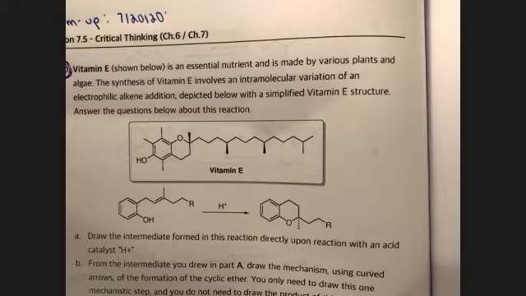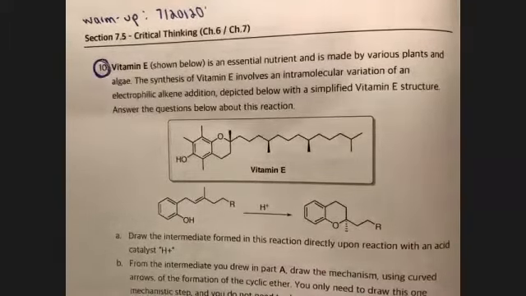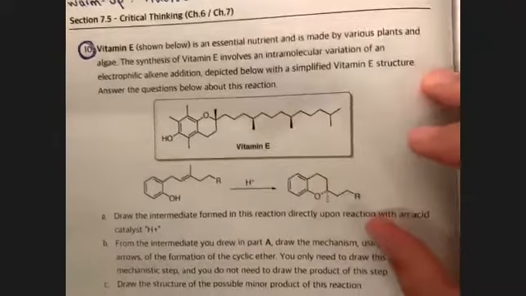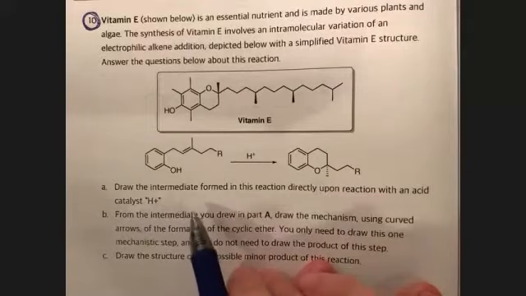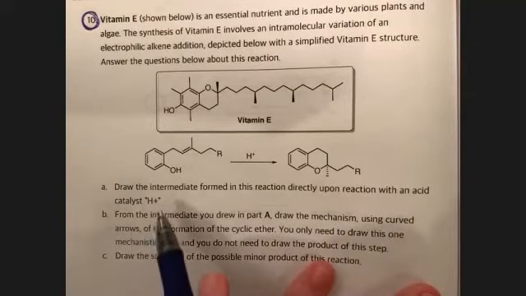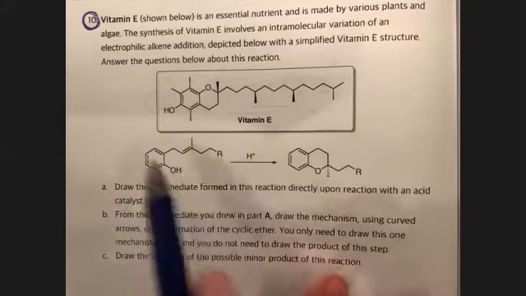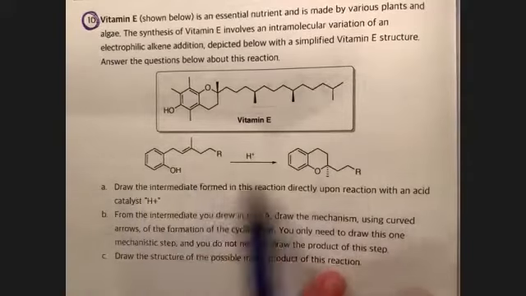So, all right, let's start with this warm-up. This is a critical thinking question with vitamin E. We don't need to read the stuff up top. It's just describing what vitamin E does and how it's synthesized. But for part A, it says, draw the intermediate formed in this reaction directly upon reaction with an acid catalyst, H+. So we're really just looking at this generic scheme down here. It's nothing new. This is really just a predict the product question.